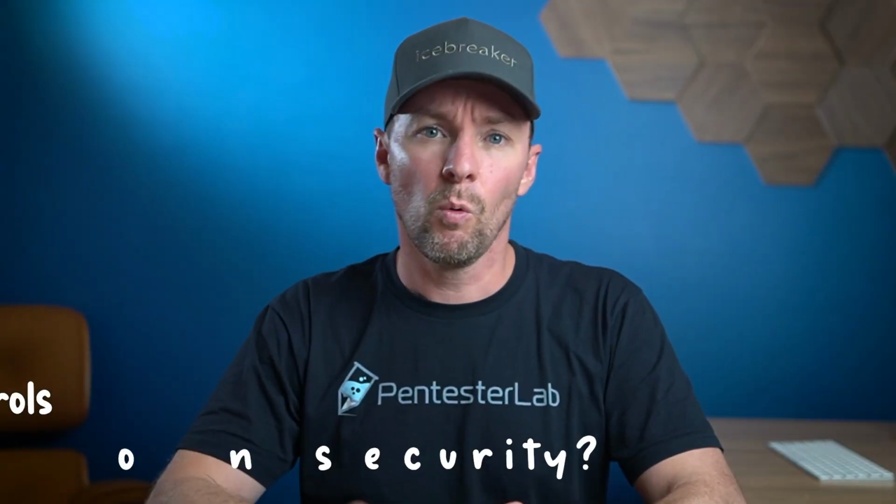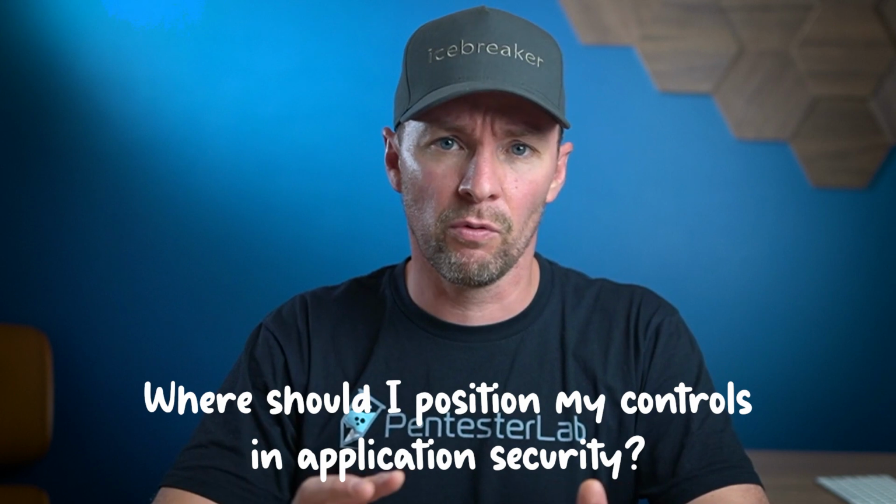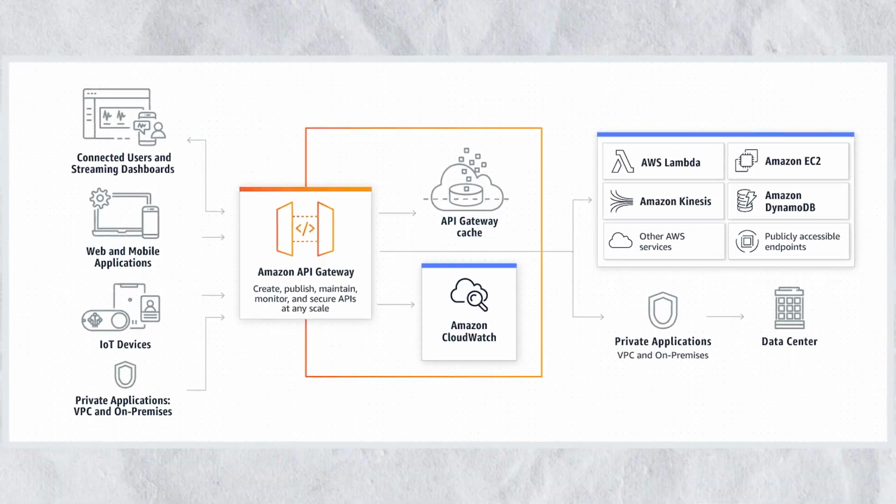Have you ever wondered where should I position my controls in application security? If you have, you are in luck. Today we are answering that burning question because control placement determines how effectively we protect what we are trying to safeguard. Let's take a couple of examples.